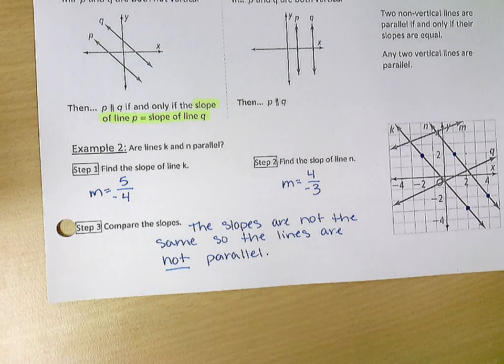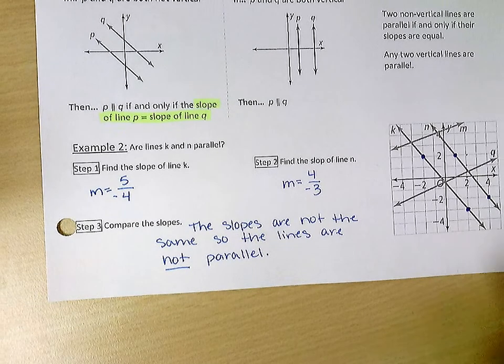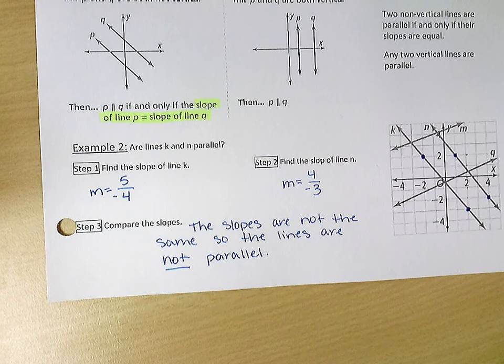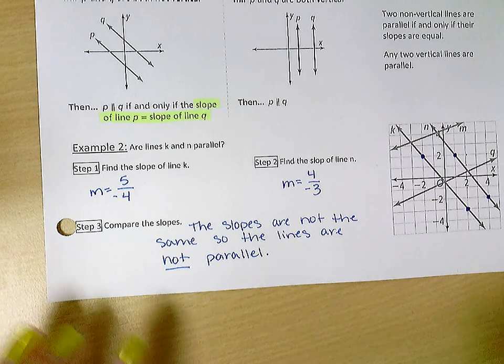All right, on the next page, I want you to try it. You're doing the same process. You're finding if lines M and Q are parallel. So find the slope of line M and the slope of line Q, and then compare those.